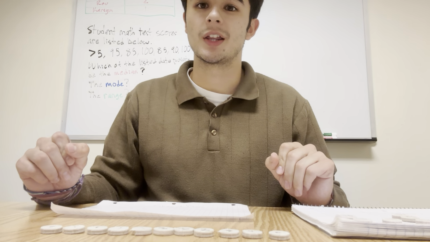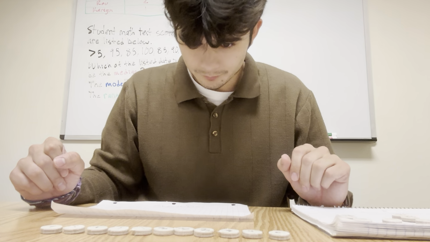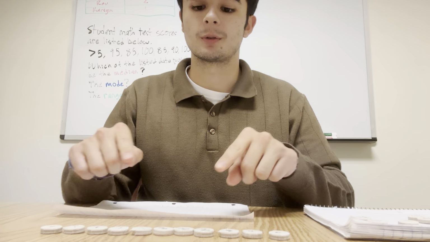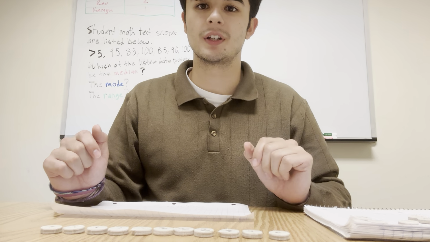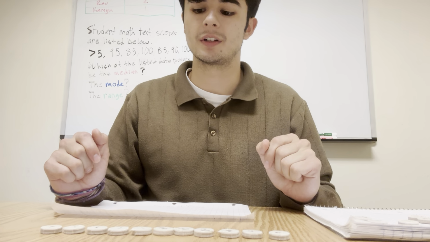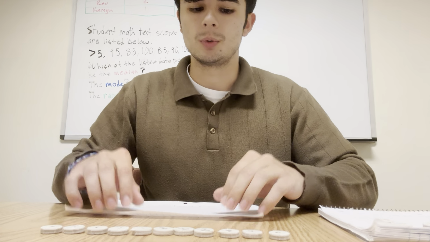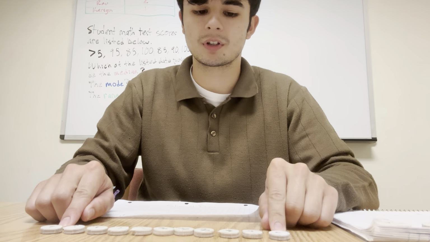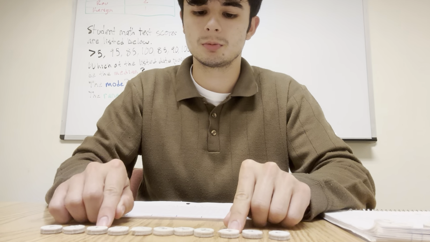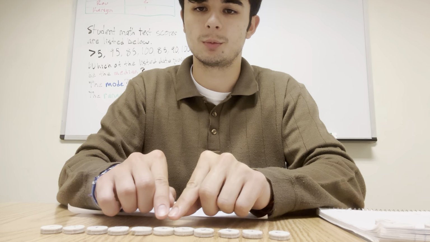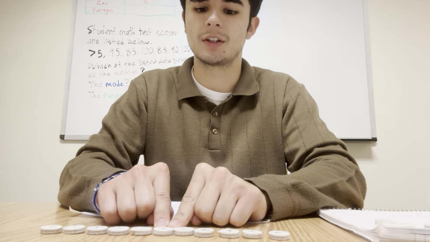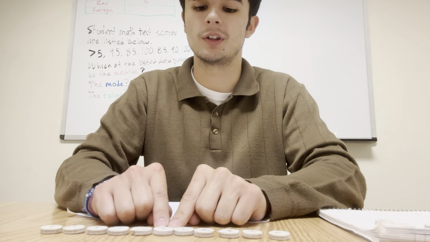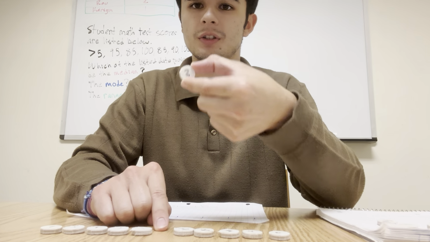We can either find the middle by counting in from the sides, or since 11 is an odd number, it will have an exact middle. So we count from the outside, and we meet in the middle at 2. So our median for this data set will be 2.